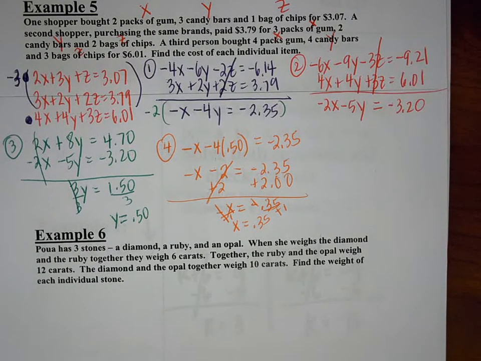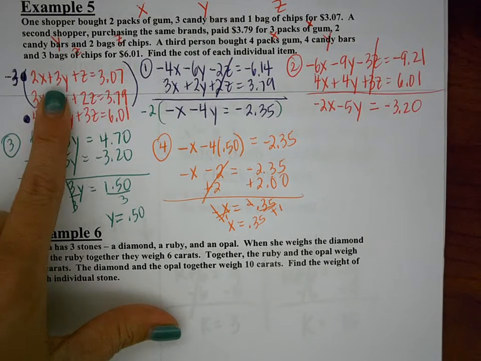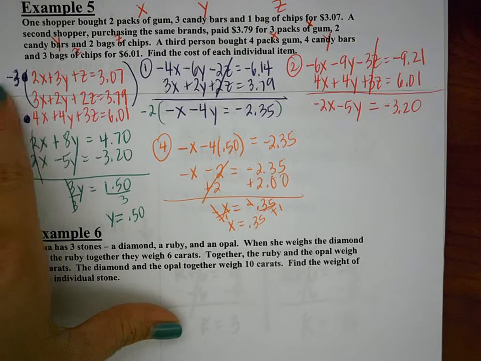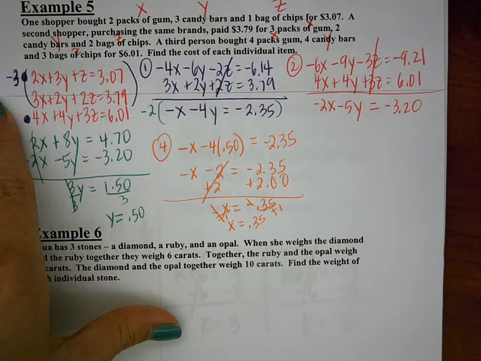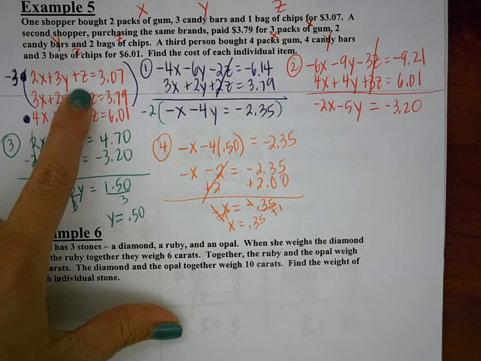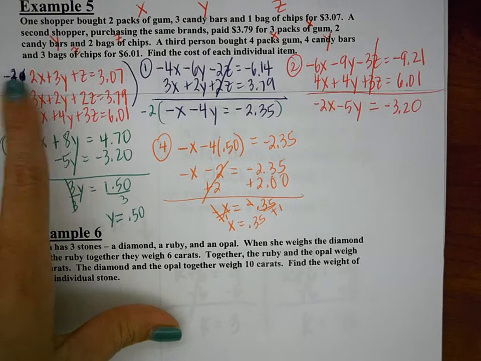I think the very first one, I agree. Why does the very first one look the easiest? The z is already by itself. You're not going to have to divide anything. So we have to plug our x and y value in here and solve for z.